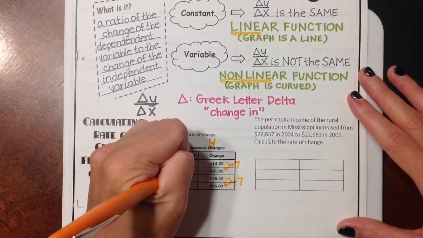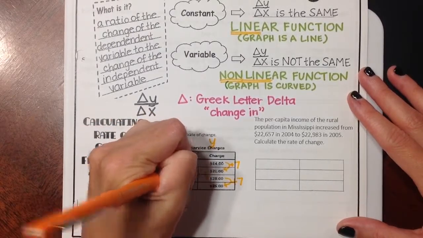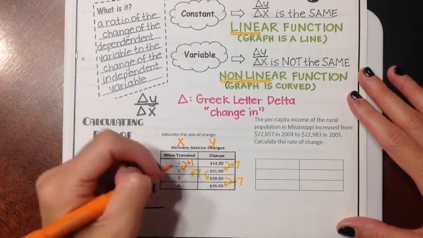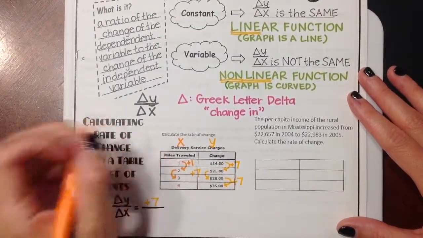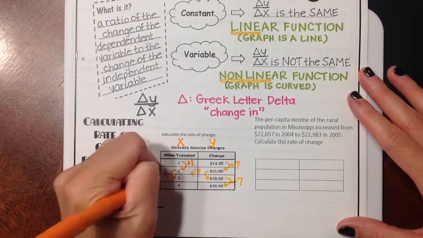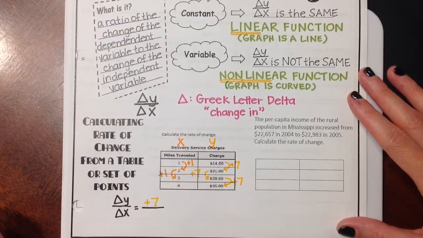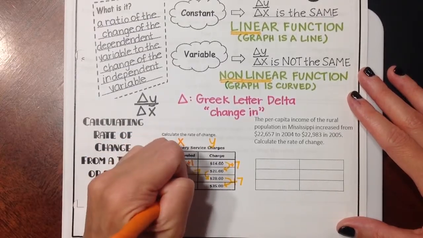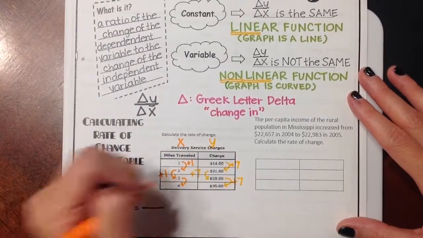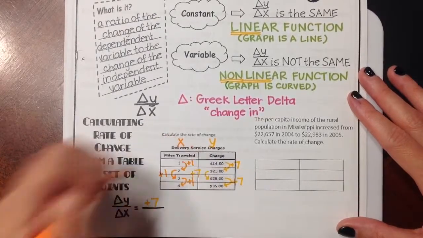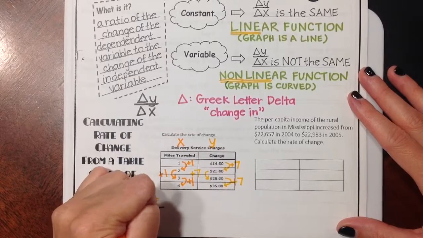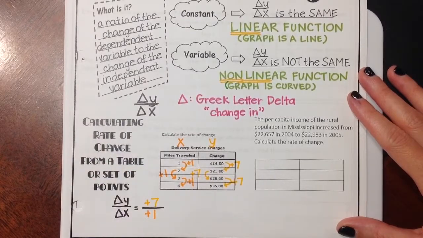All right, change in x. So from 1 to 2, we go up 1. That's pretty simple. Now, the next change in x is 2 to 3 miles, which is also a change of 1 in the positive direction. We're adding 1 to get from 2 to 3. And then 3 to 4. Again, another change of 1, and we are adding 1. So our change in x for the table is a change of 1.